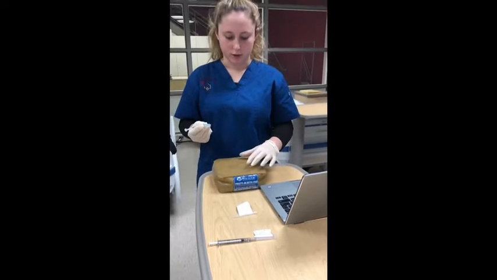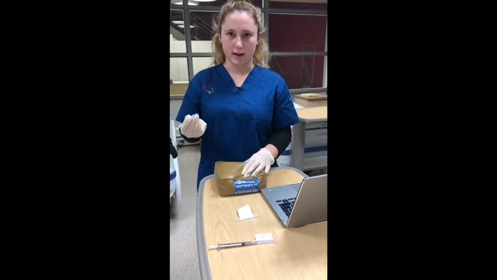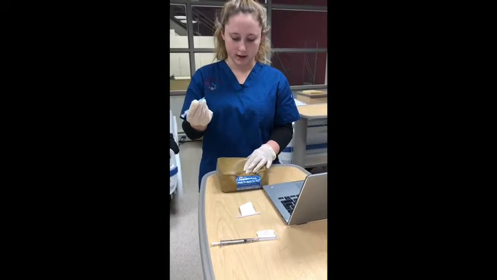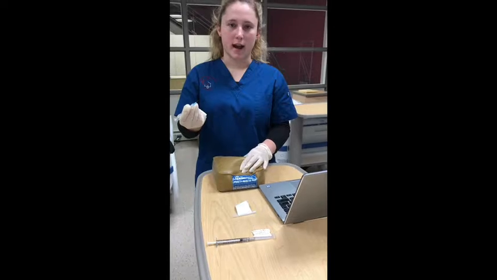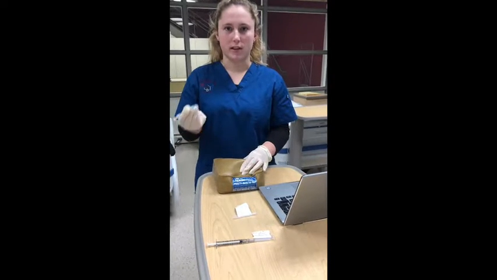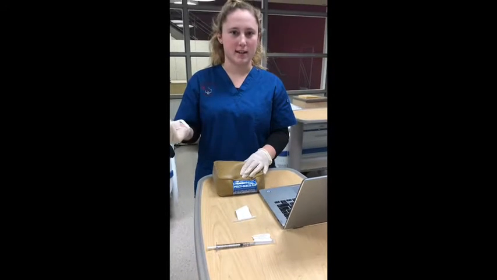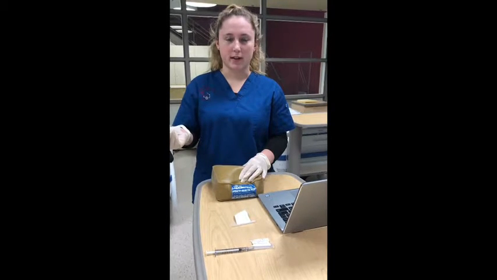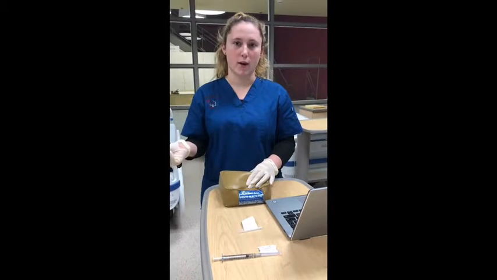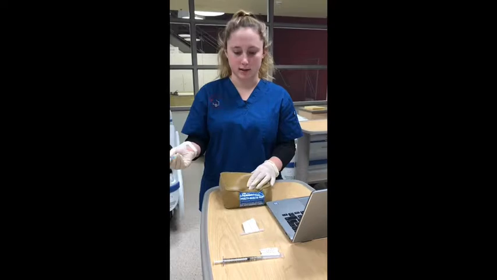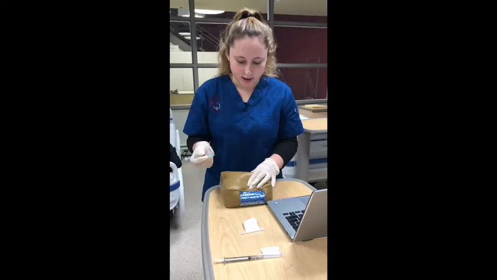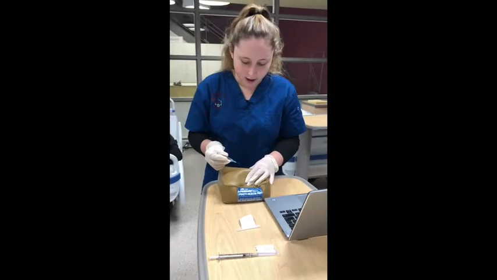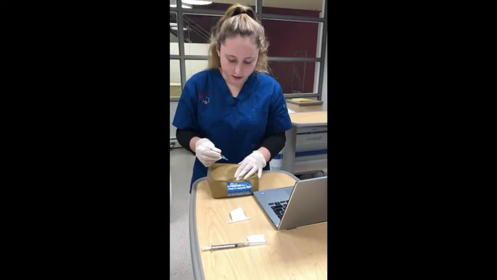And then I'm going to squeeze with my non-dominant hand while I'm holding the needle in my dominant hand. And I'm going to go in at a 45-degree angle for the subcutaneous injection, because Mr. Mancini is smaller, but if he did have more adipose tissue, then I could also go in at a 90-degree angle for a subcutaneous. So I'm gonna pinch the skin, and I'm gonna go in at a 45-degree angle.